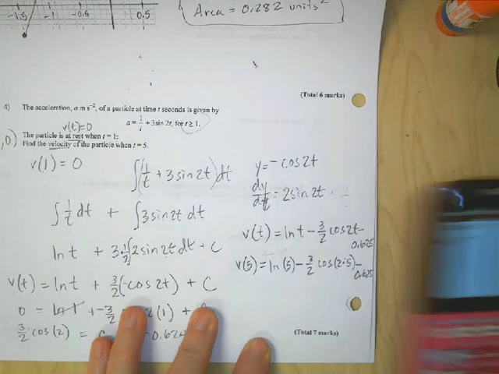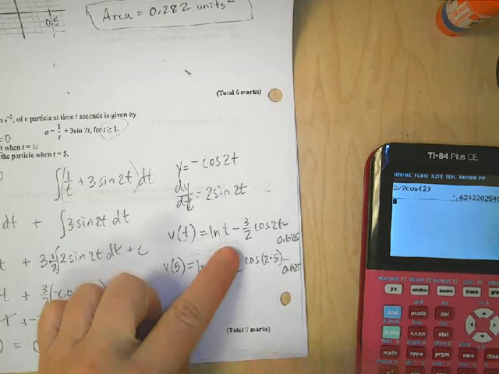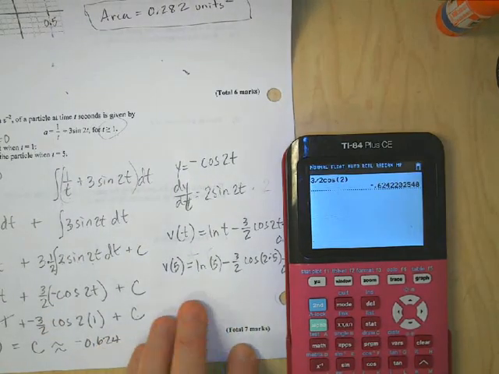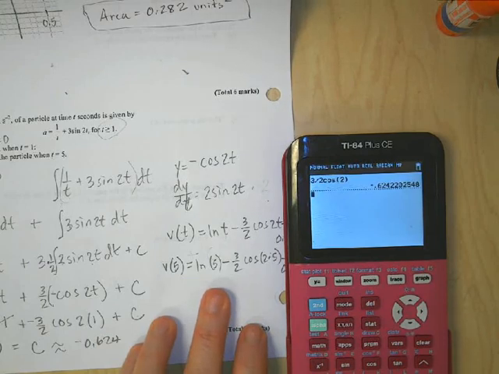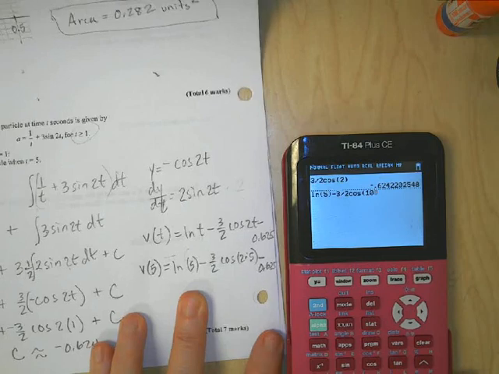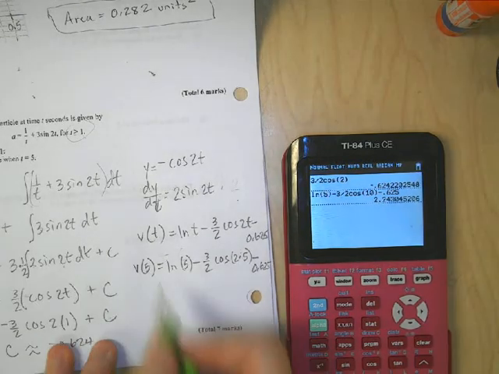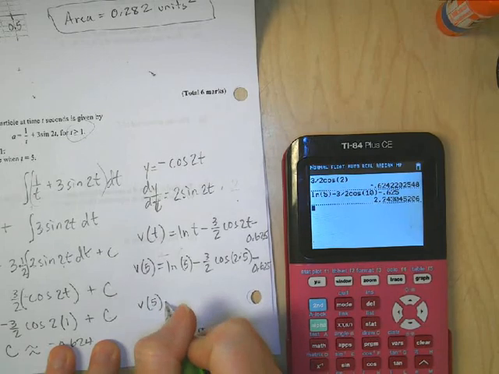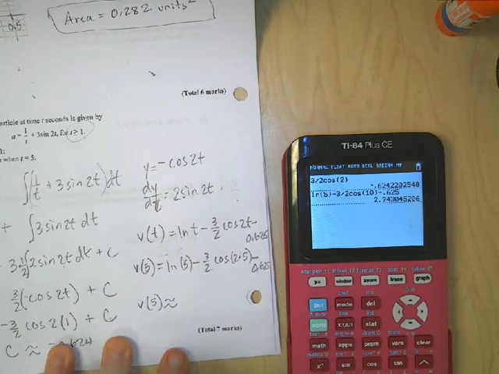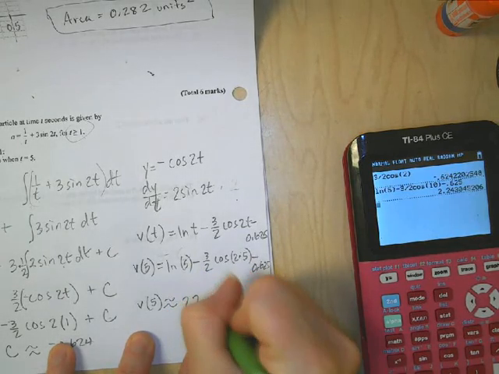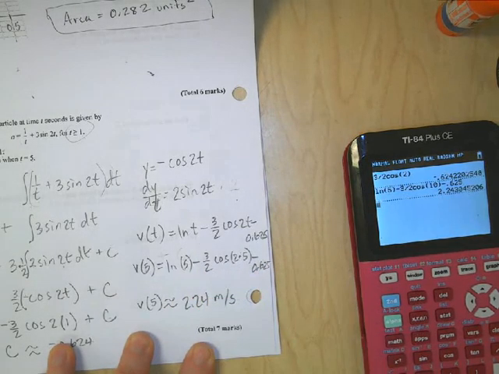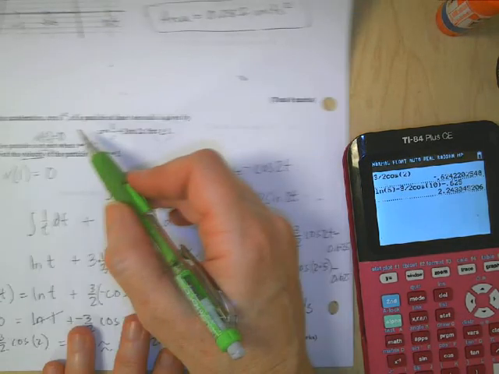So I can now do that on my calculator, or I could have put in the function and found the value when x is 5, but I'm just going to go ahead and type it in. So natural log of 5 minus 3 divided by 2 times cosine 10, close my parentheses, minus 0.625. And I get v of 5, the approximate velocity, is approximately 2.24 meters per second, right? Because we were in meters and seconds if we look back at the original problem.